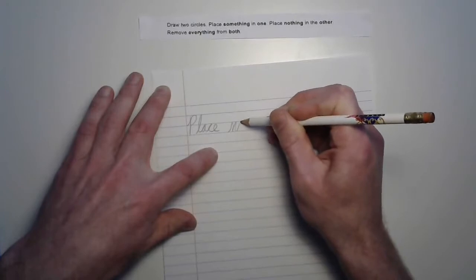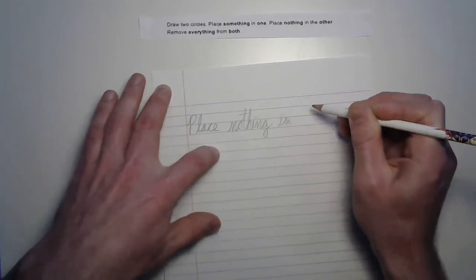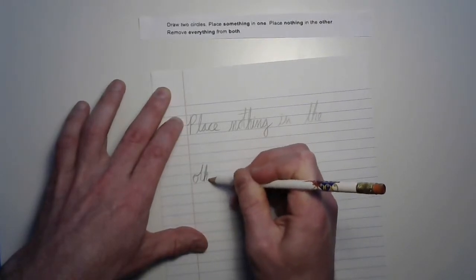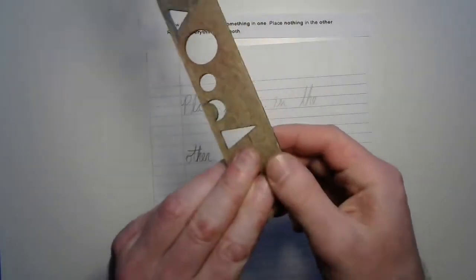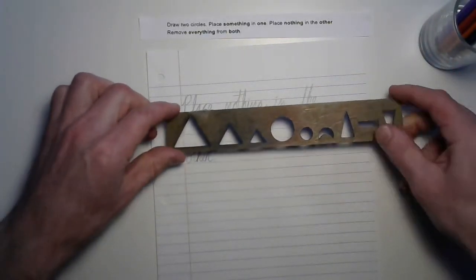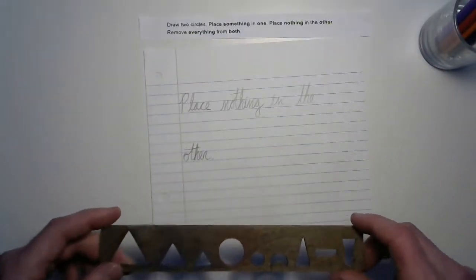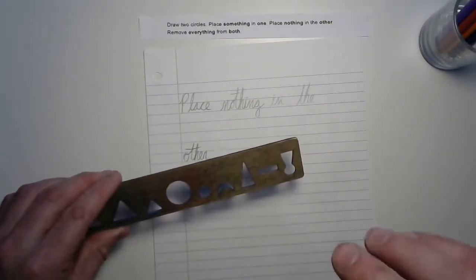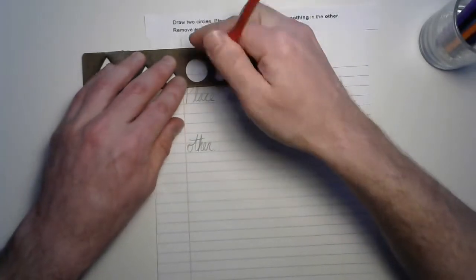Place nothing in the, skipping some lines there, other. Because I want to use my grammar stencil. And I also have all these beautiful colors here too. And if I don't skip enough space, I will not be able to fit those parts of speech in between there. So place, oh, what does that mean? What part of speech would that be? What is it telling us to do? Exactly, it is telling us to do, and it is a verb. Fantastic.